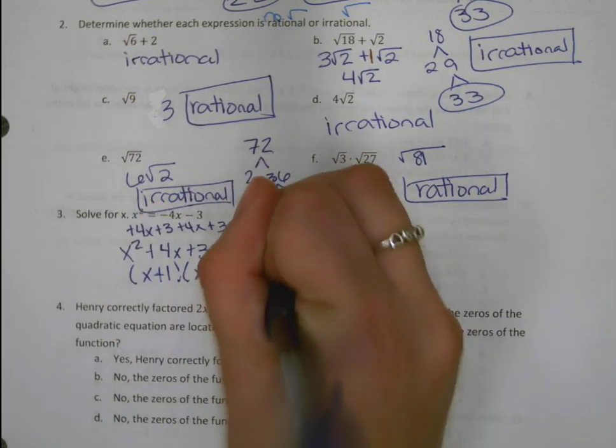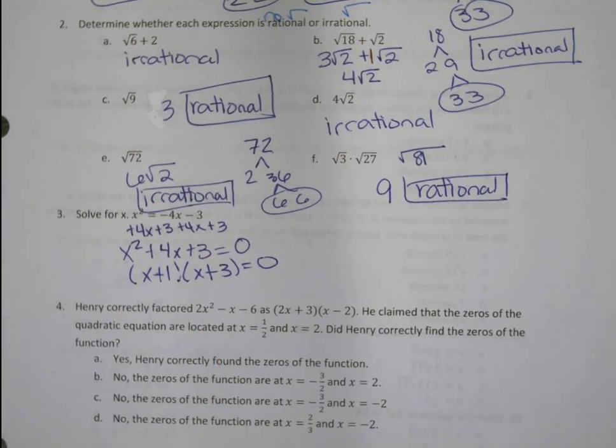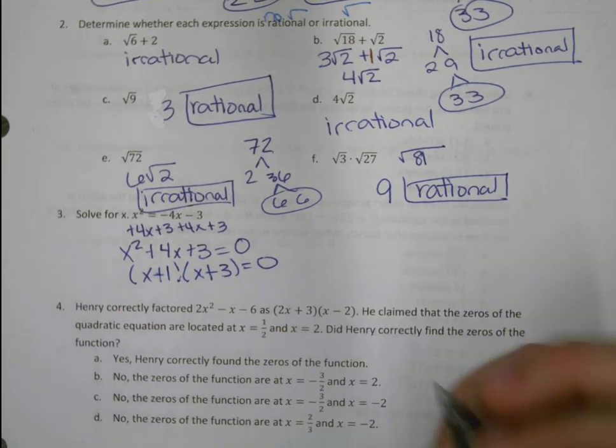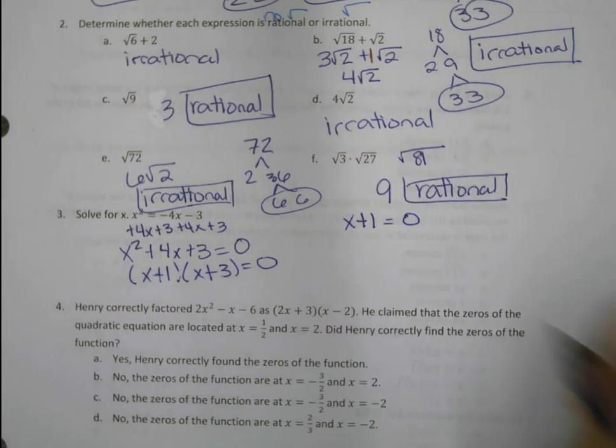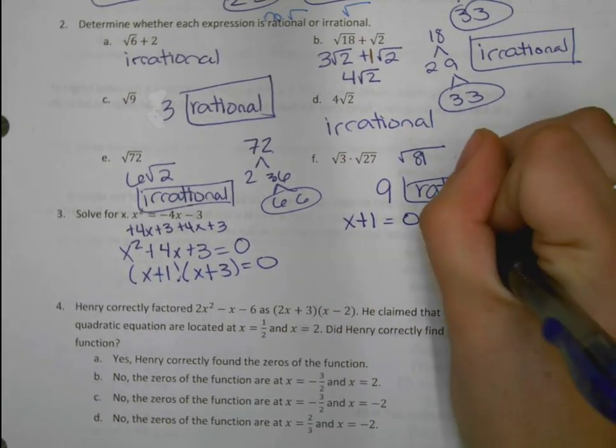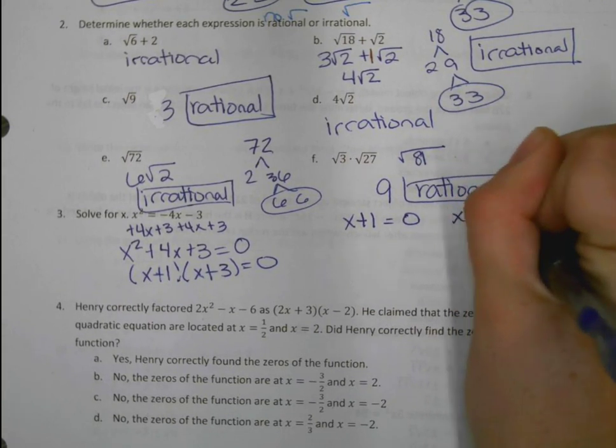Okay, so once I factor them, I set it equal to 0 again. Then to solve, I want to take each piece and set it equal to 0 because of the zero product property. So I have x plus 1 equals 0, and then I have x plus 3 equals 0.